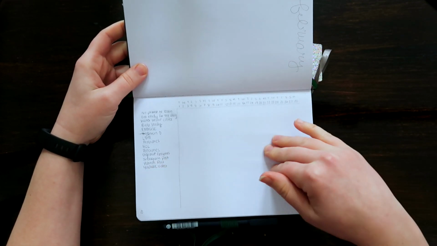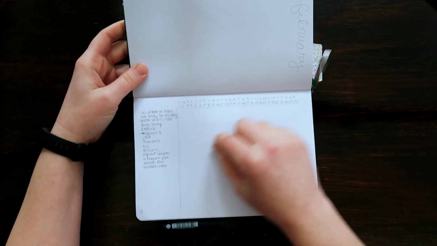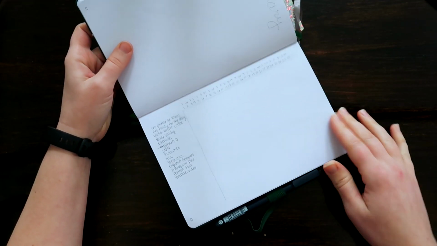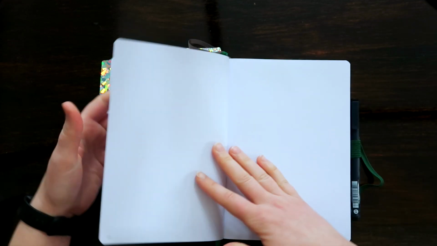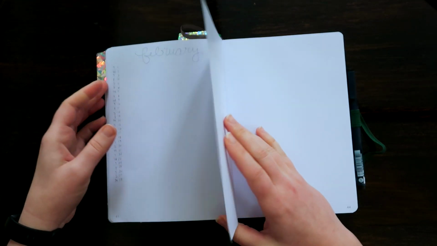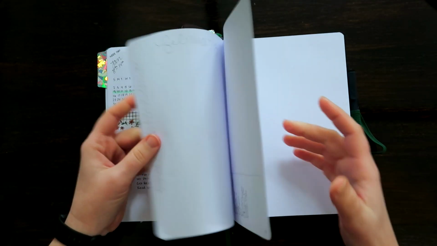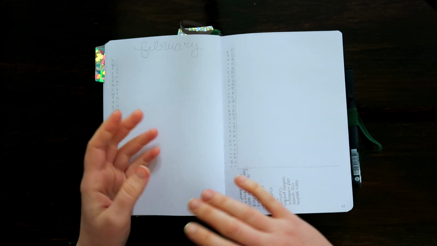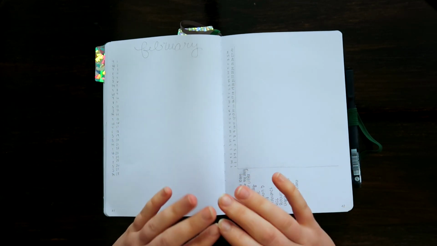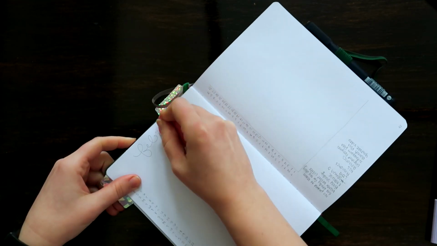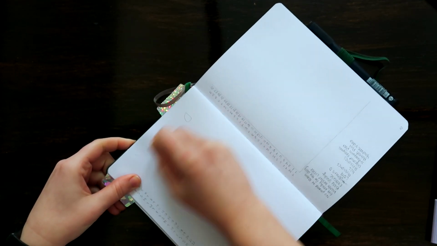I really, really have started enjoying checking off what habits I've been doing. Really like seeing all the dots in a row. And then I will still be using this bullet journal in order to write down all of my tasks for the day. So that's what most of this bullet journal is going to be about. My long-term planning, long-term goals, that is going to be on Notion. And then all my daily things are going to be here in this bullet journal.